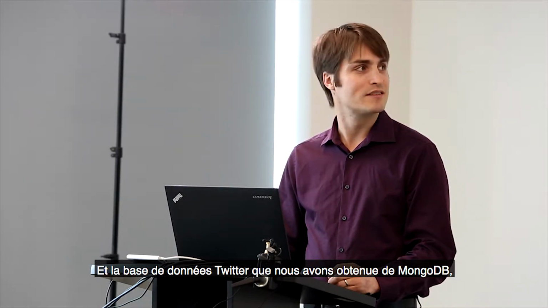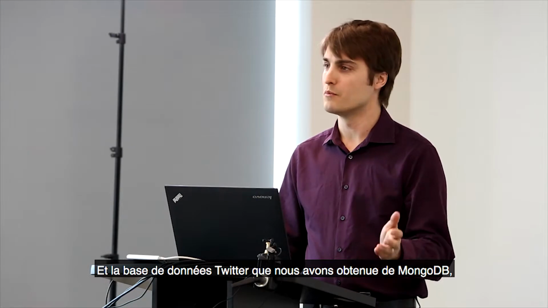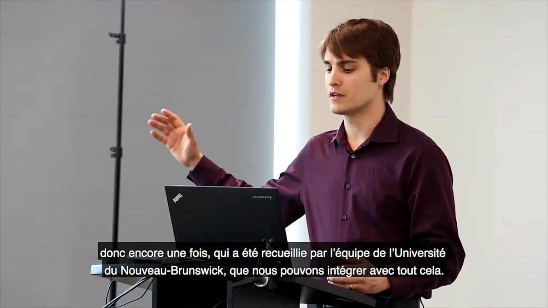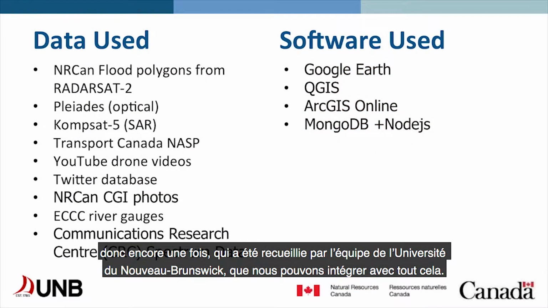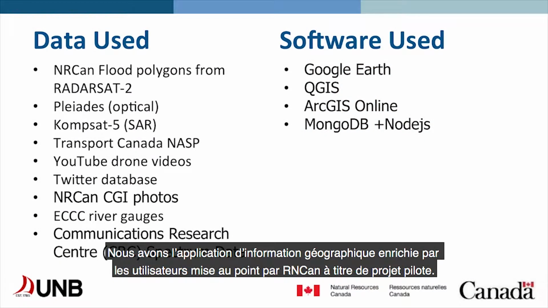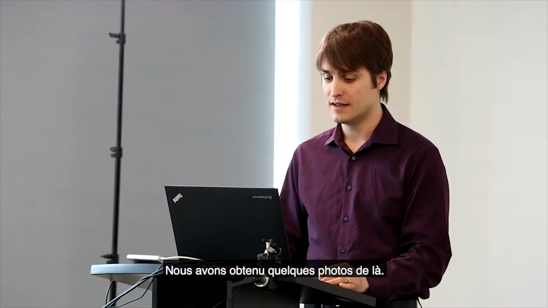And the Twitter database we've got from the MongoDB, which again was scraped by the University of New Brunswick team, that we can integrate with all of this. We've got the crowdsourced geographic information app that we developed at NRCan as a pilot project, so we got some photos from there.